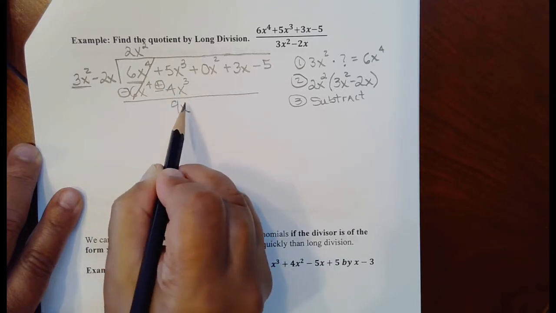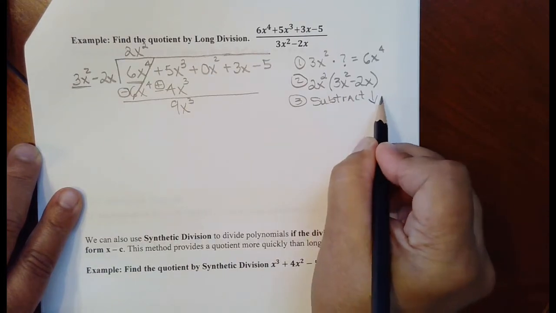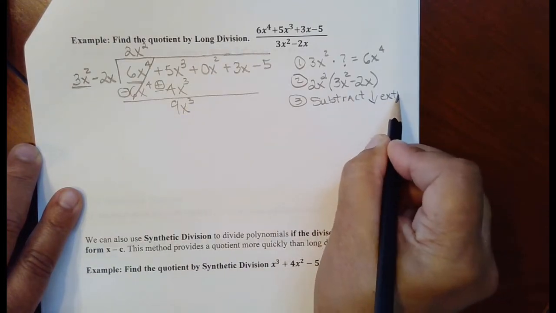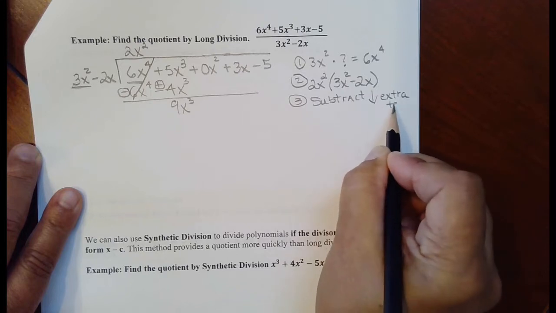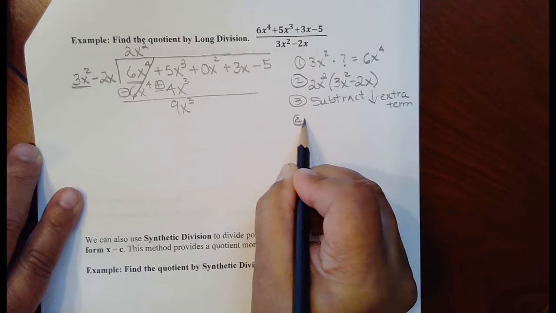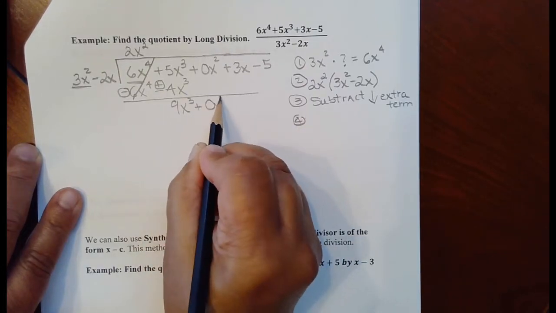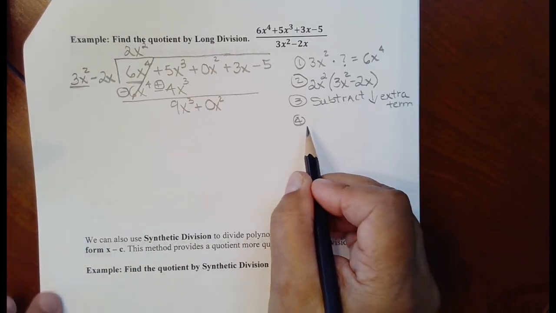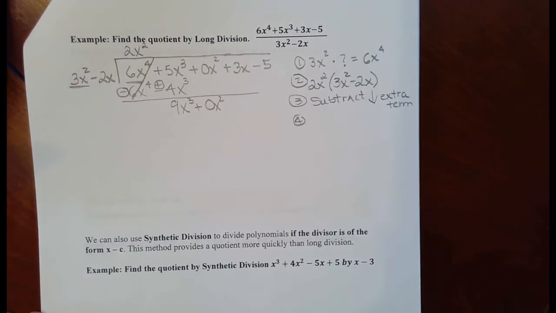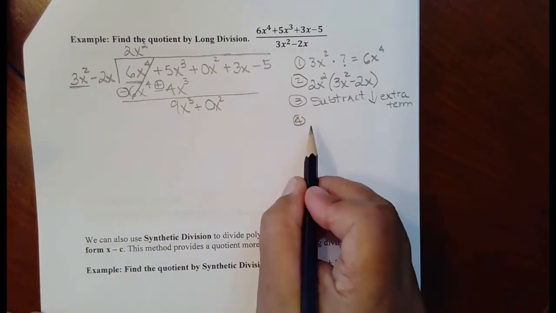Okay, so again, we're going to ask ourselves, what do you multiply 3x squared by in order to turn it into 9x cubed? And the answer to that will be your next term in the quotient. You'd have to multiply this by 3, and you'd need another x on here to turn it into 9x cubed.